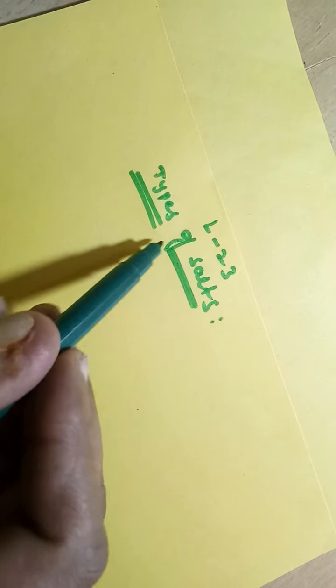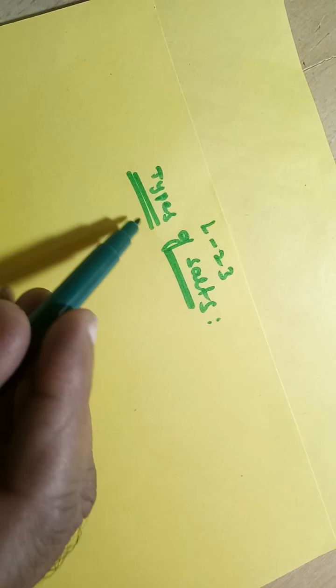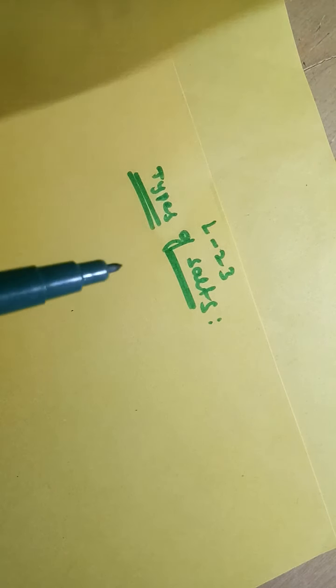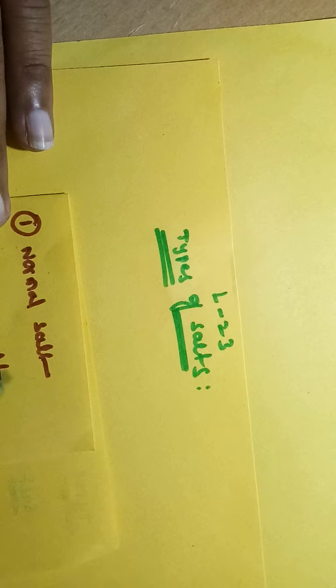So we are at lecture number 23, types of salts. How many types of salts do we have? Around 10 types. What are those? First one is normal salt. Second one is acidic salt. First, let me just classify.